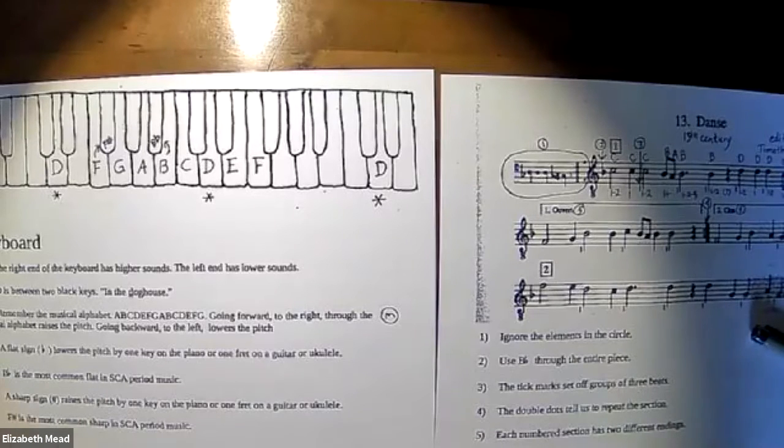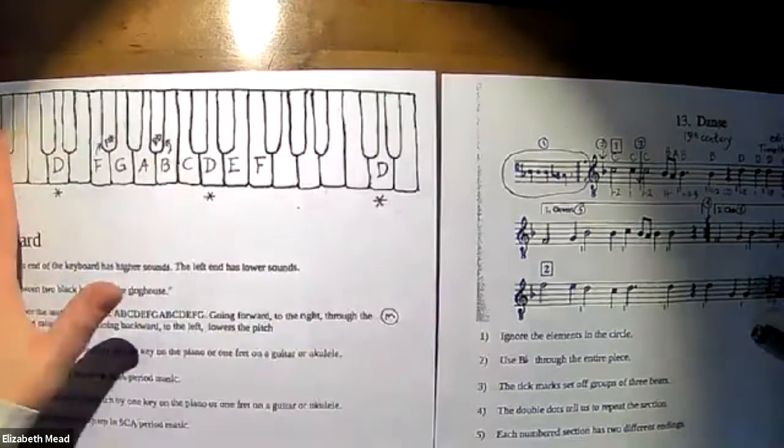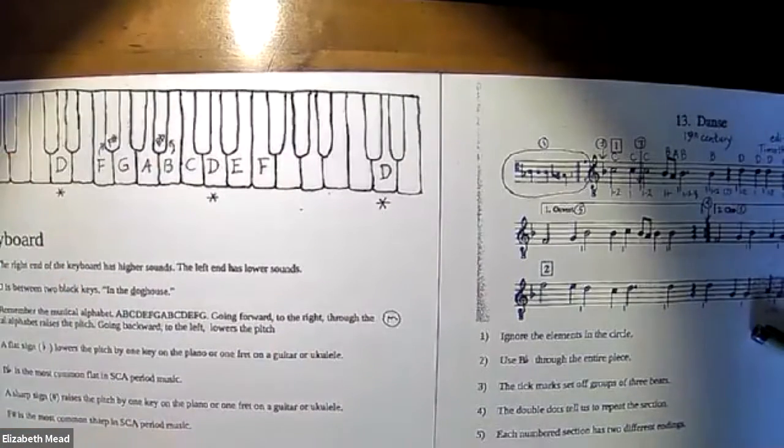Things to know. The right end of the keyboard has higher sounds. The left end has lower sounds. High sounds, low sounds. Okay.